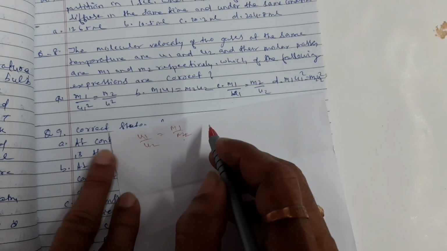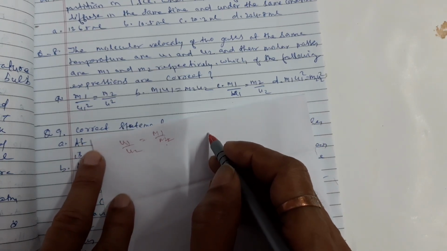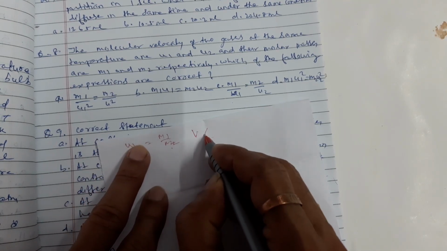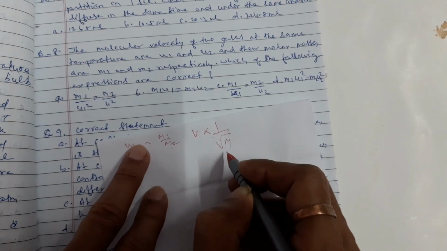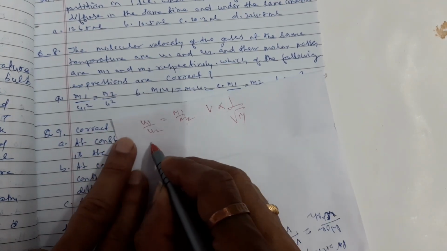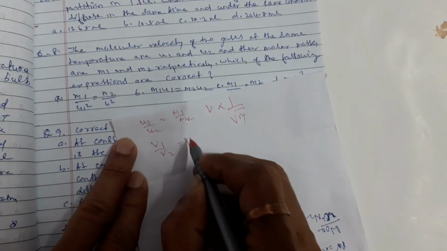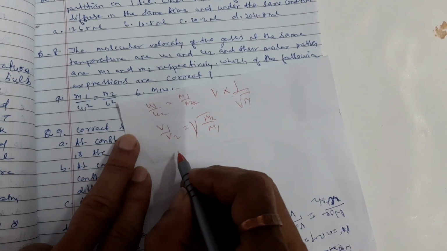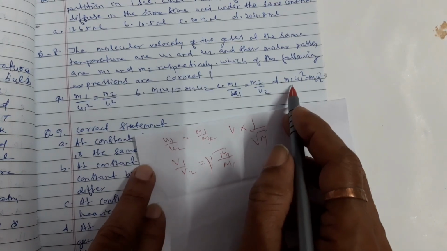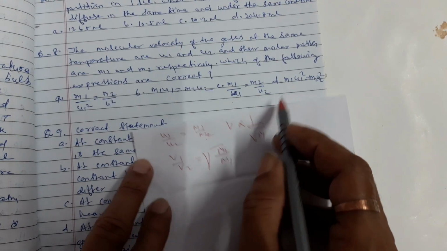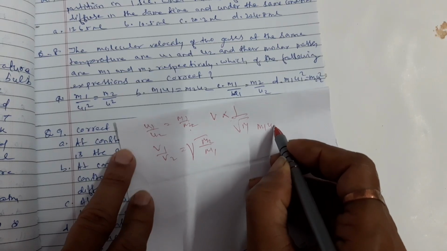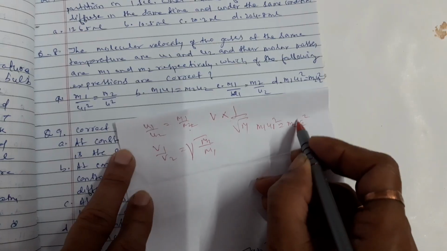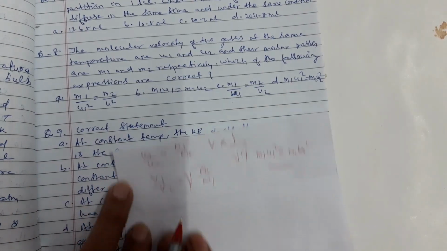The velocity is inversely proportional to the square root of molecular mass. So U1 by U2 is equal to root over M2 by M1. By solving this, you will get the relation M1 U1 square is equal to M2 U2 square. So you will get this one.